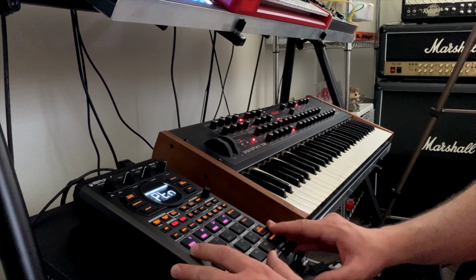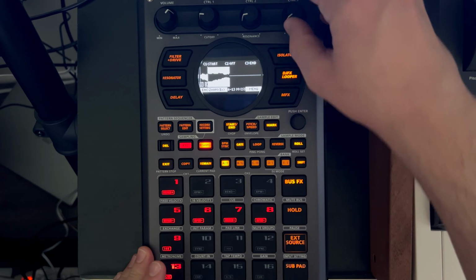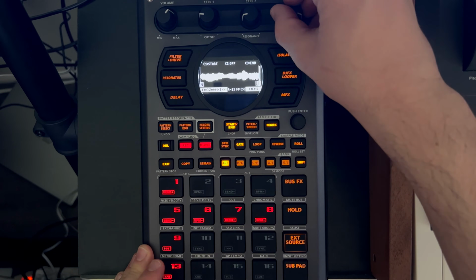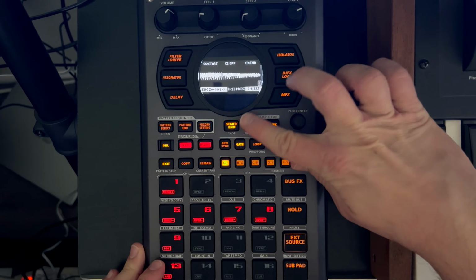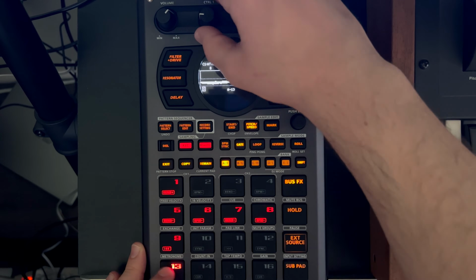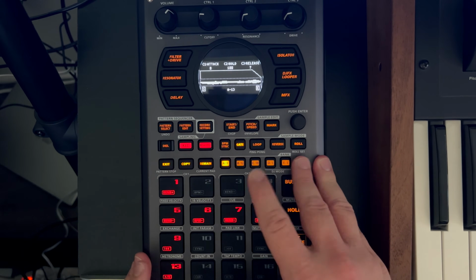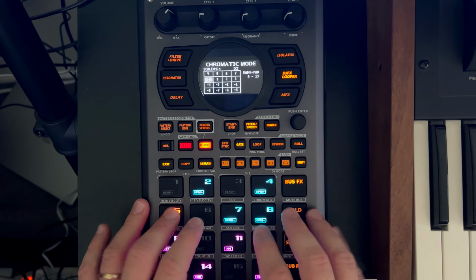All right, and we can take this single note and just turn it into a single one shot. And then if we just truncate that and then go to envelope. Now if we go to chromatic and switch to minor, let's run that.